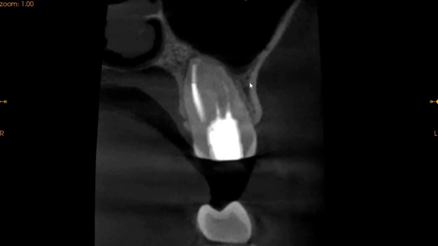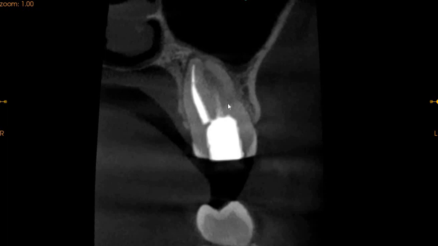Now moving to the upper left second molar, the upper left second molar is obturated. The obturation appears to be slightly shorter than the root length because the root is curving. The obturation stops almost here and the curved apex is present almost here.